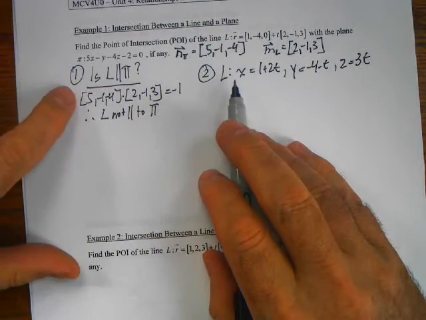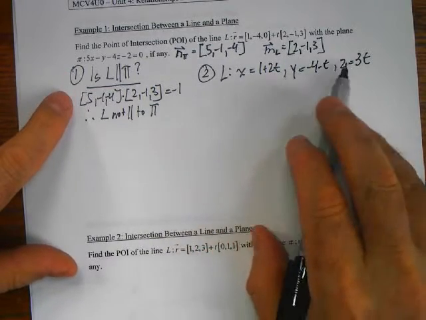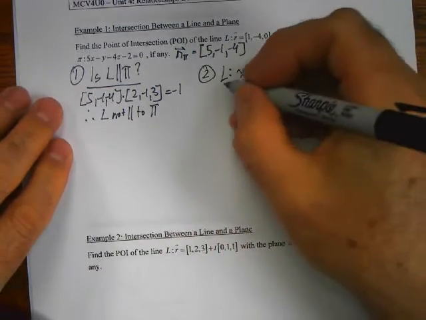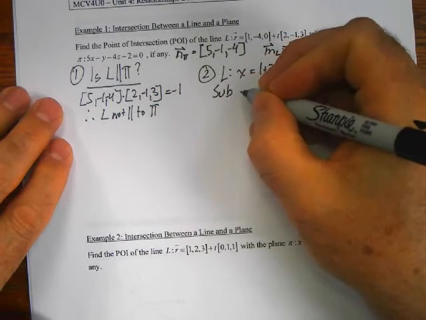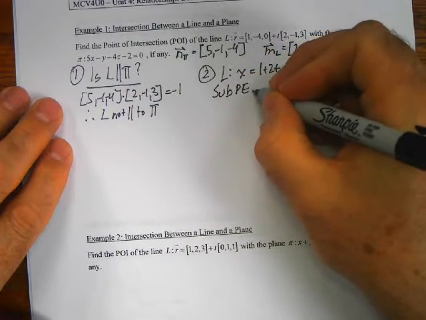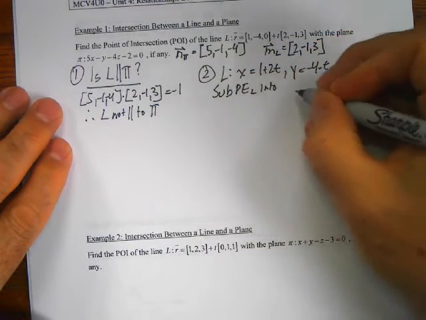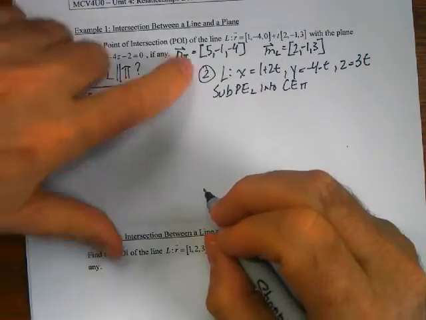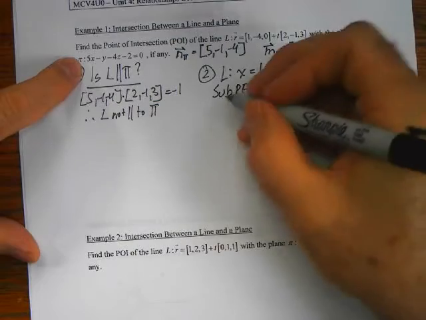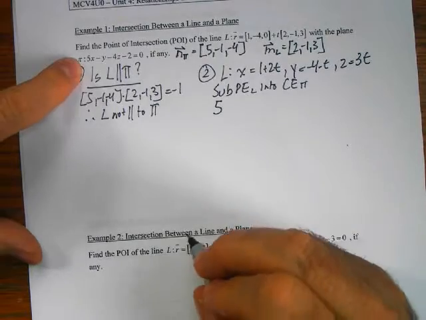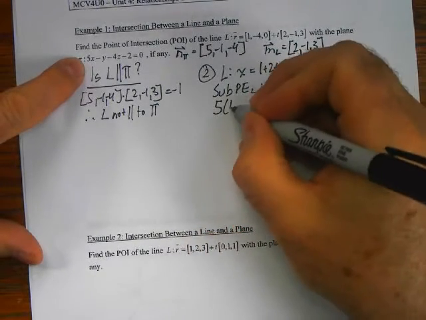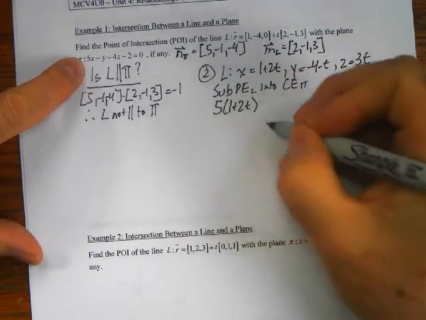I've got these values for x, y, and z, so I'm going to substitute the parametric equations for the line into the Cartesian equation for the plane. So go back to the Cartesian equation of the plane. I've got 5, and I'm going to change the x into the parametric equation for the line, 1 plus 2t.